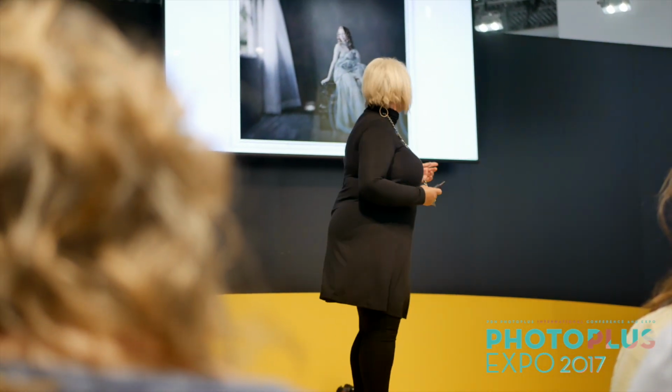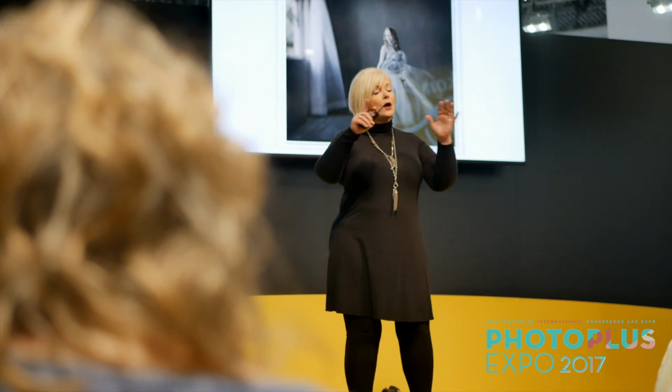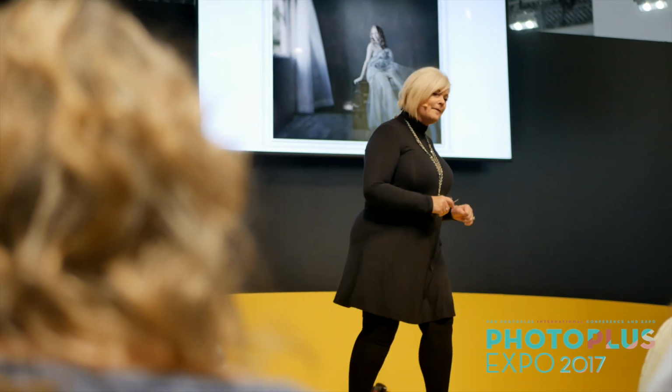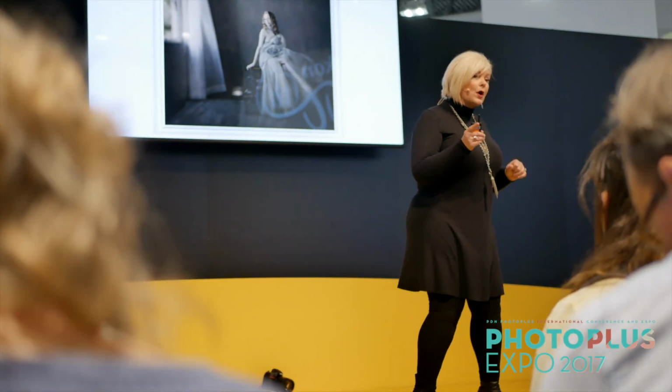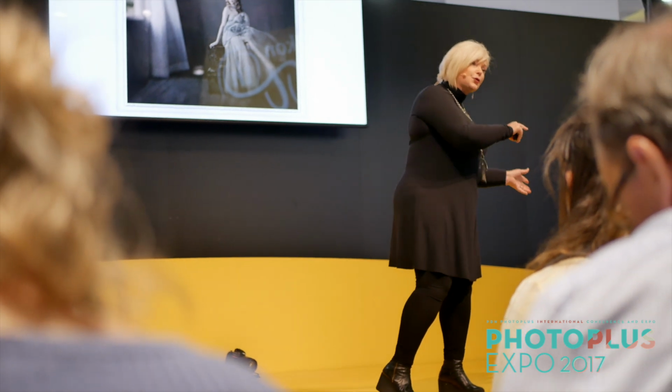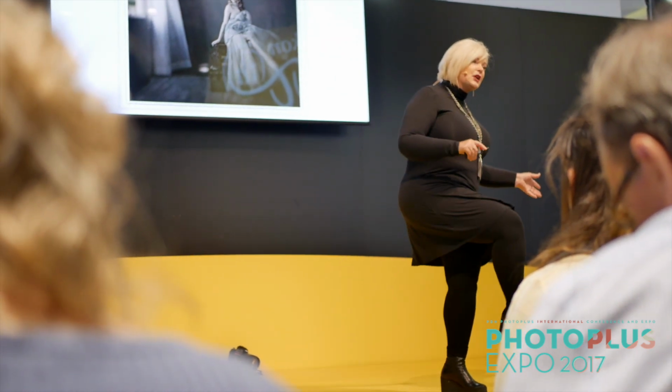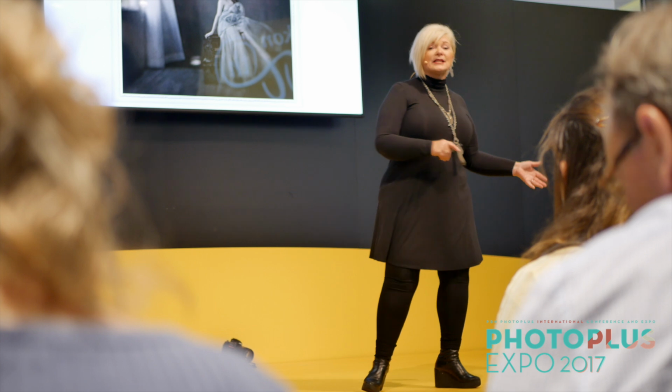You'll notice, by the way, in this photograph that my young lady has her knee crossing away from the light source. Why? Why do you think? It's because if I cross the other leg and the leg is in the direction of the light, there's going to be more light on that leg and it's going to be brighter than her face. So we don't want that.